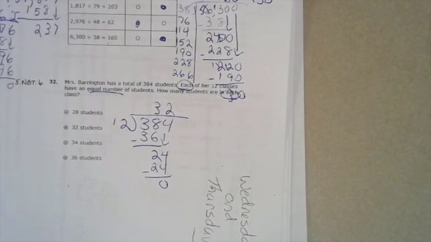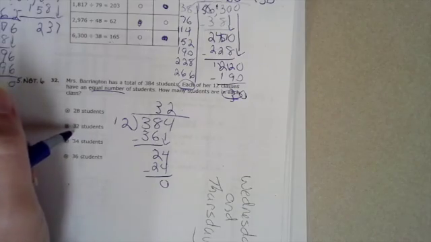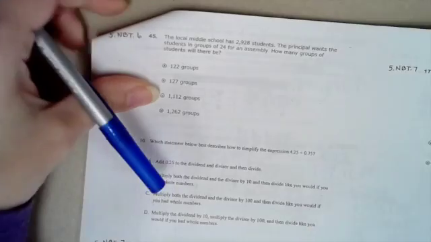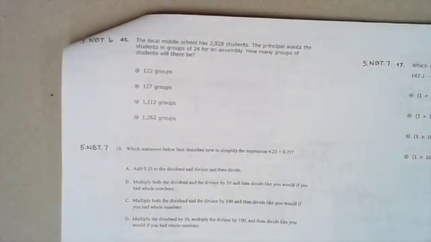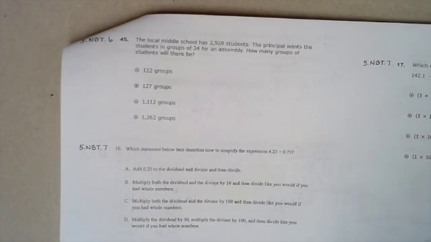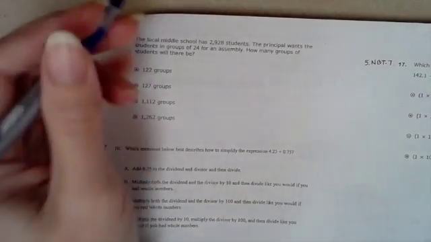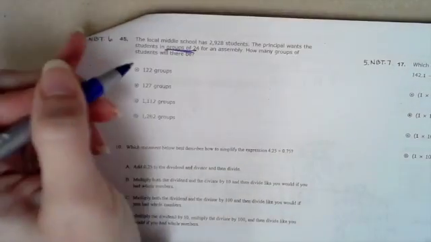The local middle school has 2,928 students. The principal wants students in groups of 24 for an assembly. How many groups of students will there be? We want groups of something. We have a big chunk and we want to put them in smaller chunks. That's division.